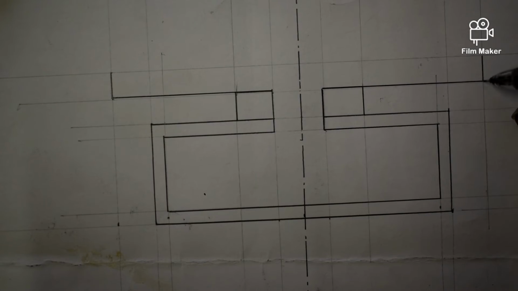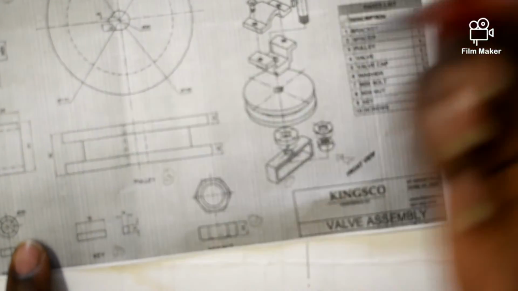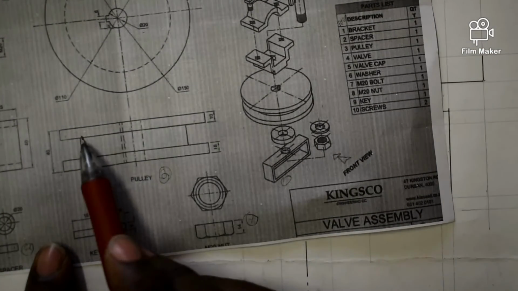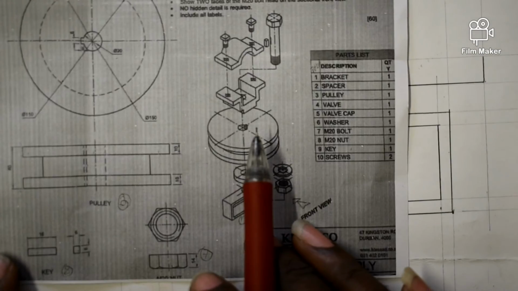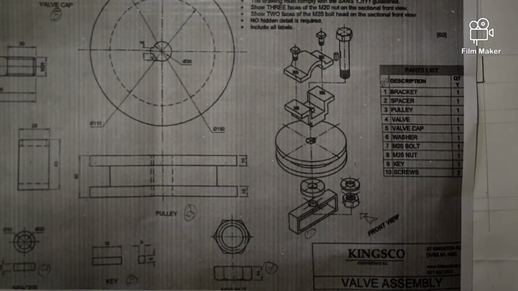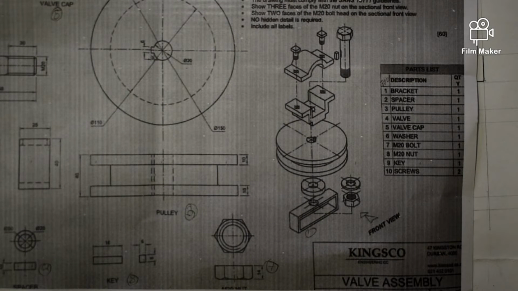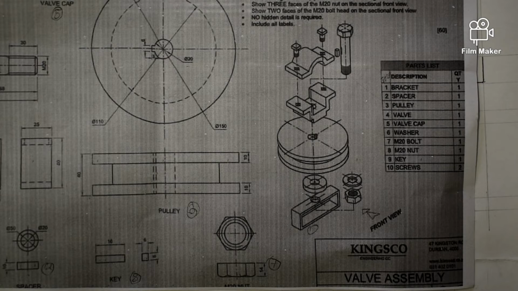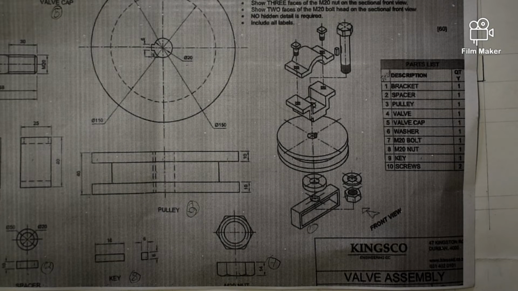You get it? Which one is this one, my brother? It is this one. From here till here it's going to disappear. Because if it's like this, it's still an outside front view of item 3, which is a pulley. So we cut to expose the inside view. So the dark lines will disappear.